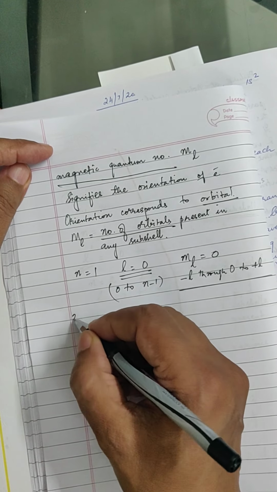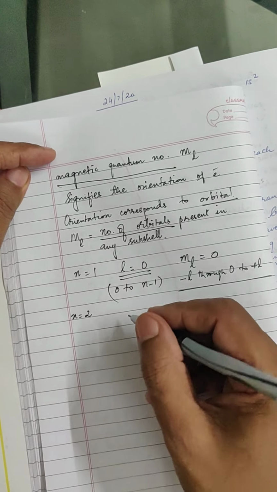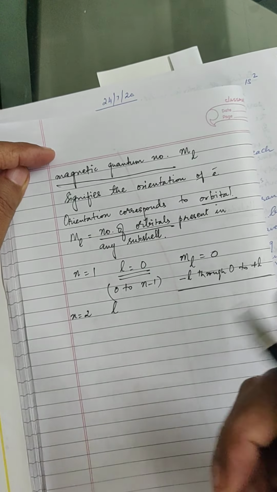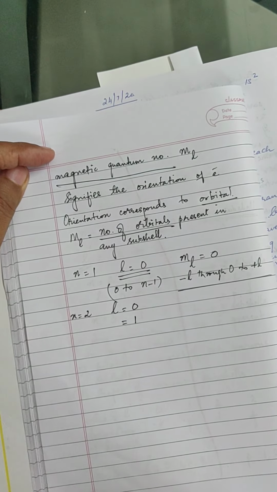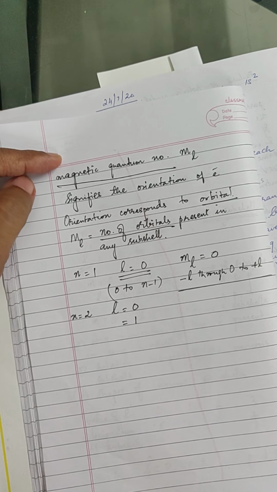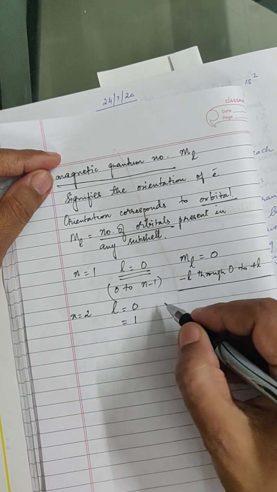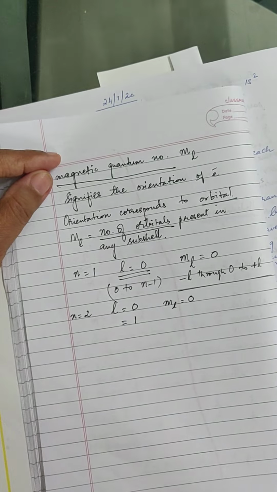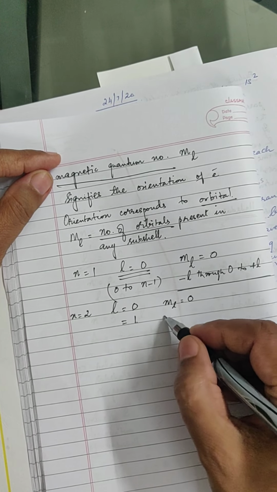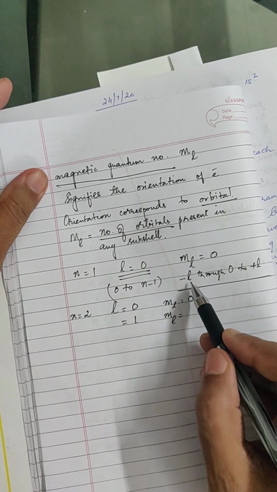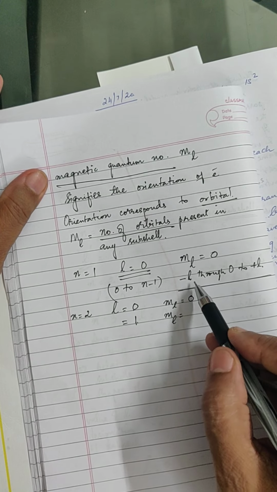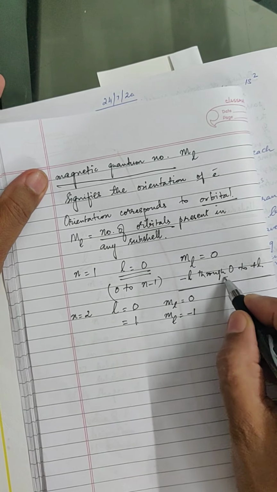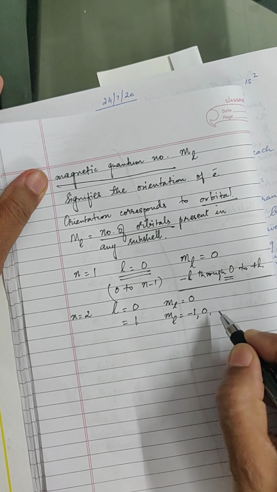Now supposing I take n is equal to 2, then L will have two values, 0 to n minus 1. So L will have the value 0 and also the value 1. There will be two values. Now if L is equal to 0, ml is also equal to 0. And if L is equal to 1, then ml will be equal to what? Minus L to plus L. Now L is 1, so minus L is minus 1. So minus 1, 0, plus 1.